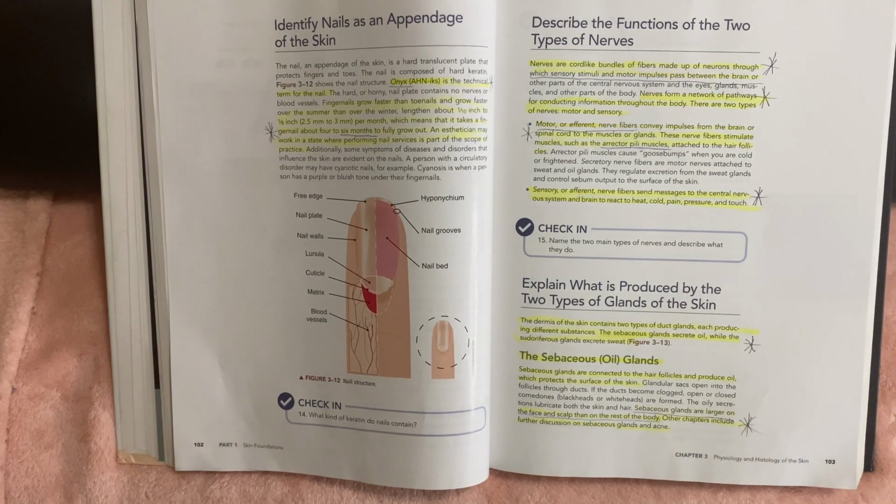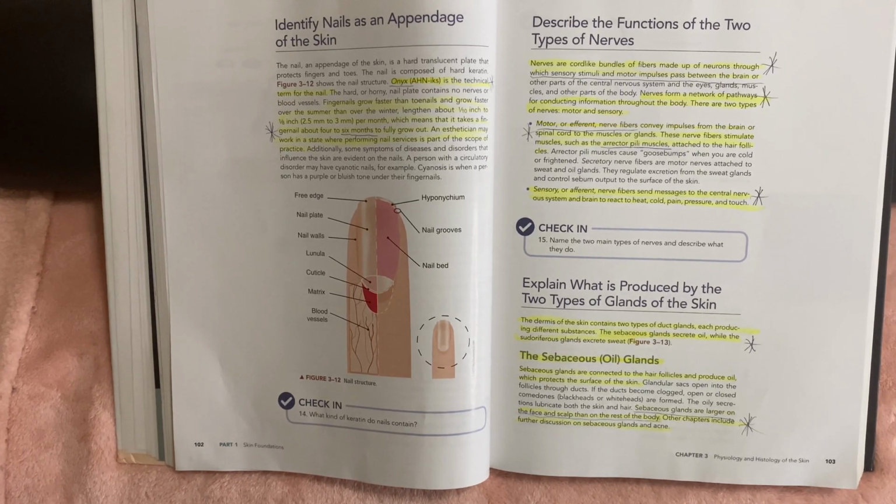All right, we're moving on to page 102. Identify nails as an appendage of the skin. The nail, an appendage of the skin, is a hard translucent plate that protects fingers and toes. The nail is composed of hard keratin.